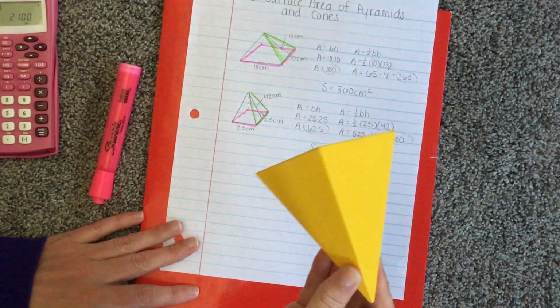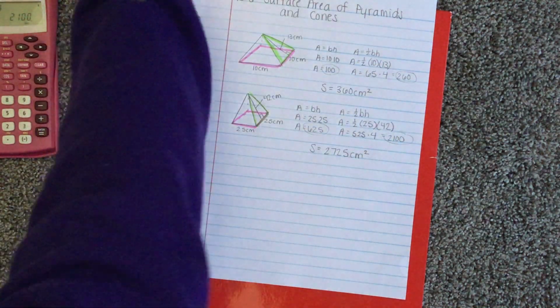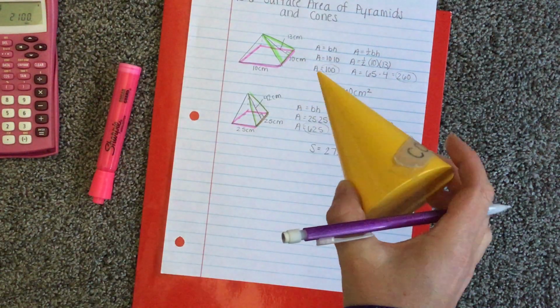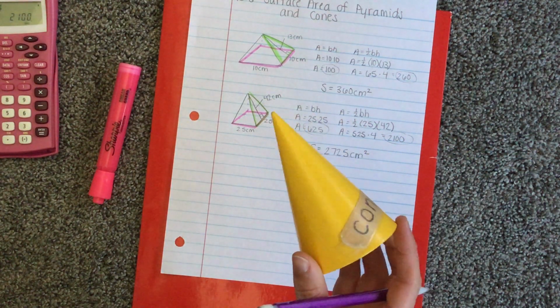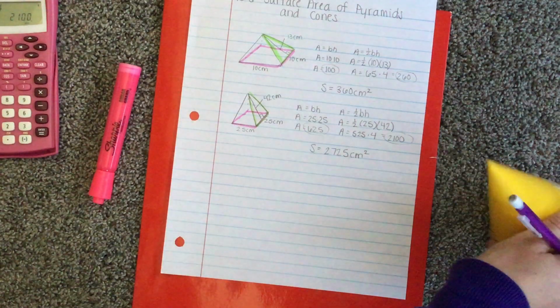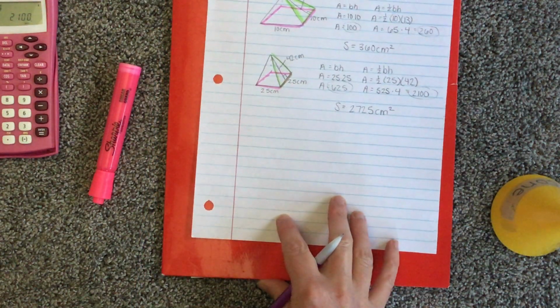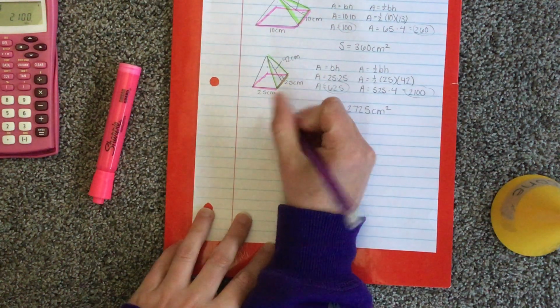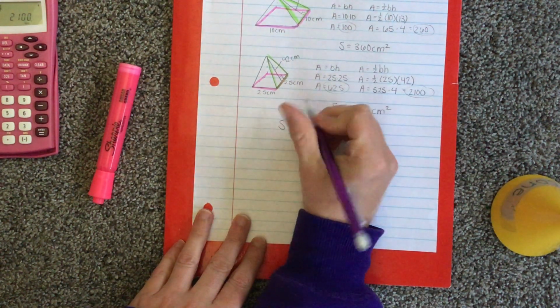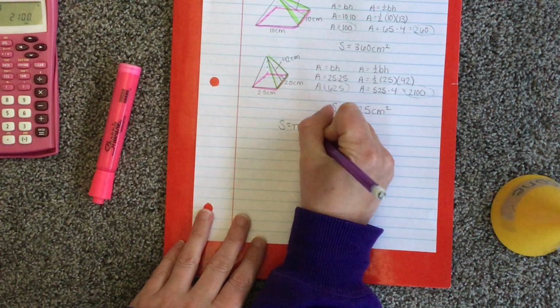Okay, so let's move from pyramids to cones. A cone is similar to a cylinder, except it only has one base, one circular base. The nice thing about a cone, just like a cylinder, is that it has a formula. You're going to use this formula to find the surface area.